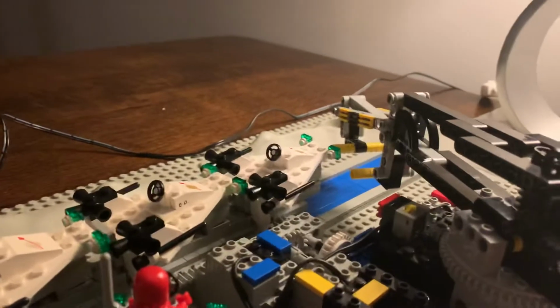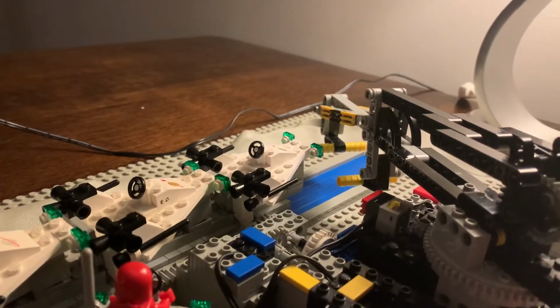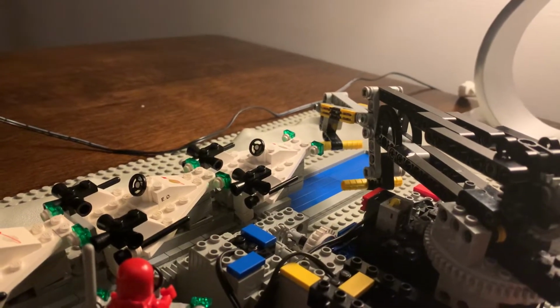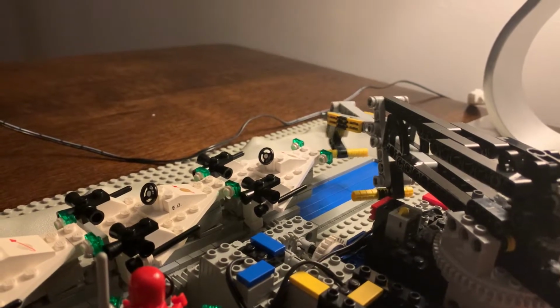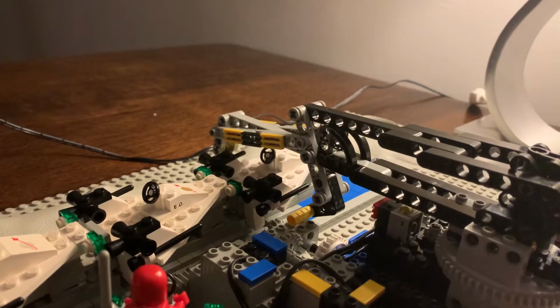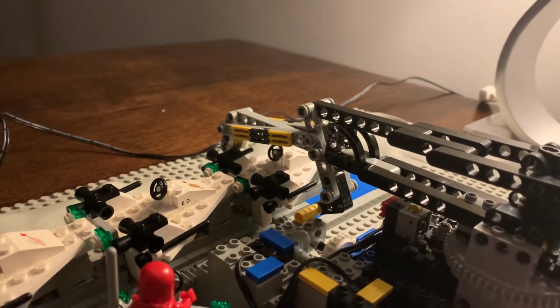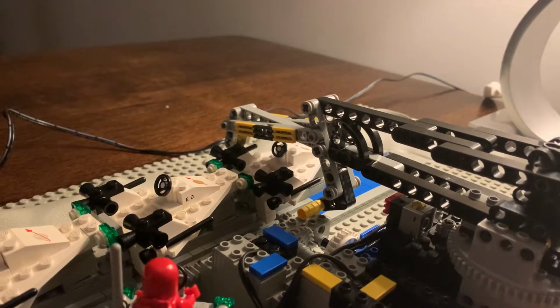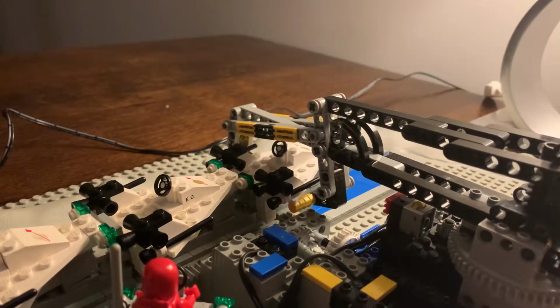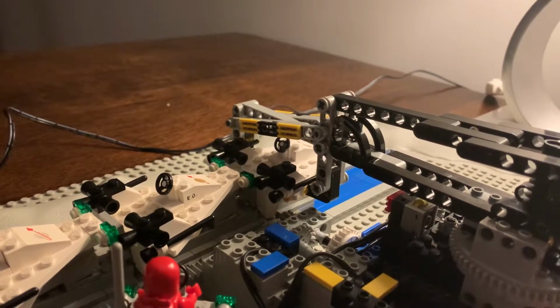And the claw comes down, opens up. I have no idea if this is going to work. Looks good so far. Just clears those bricks, thankfully.